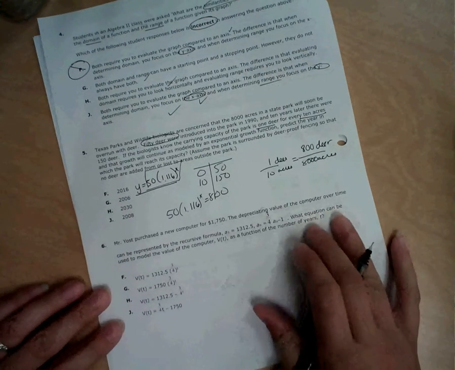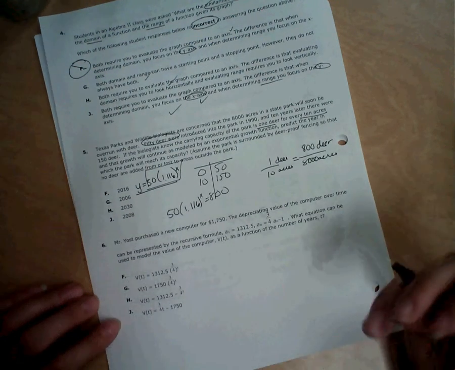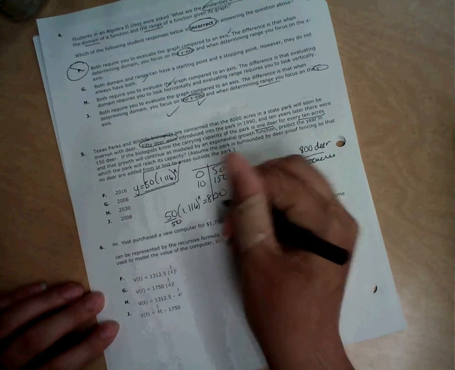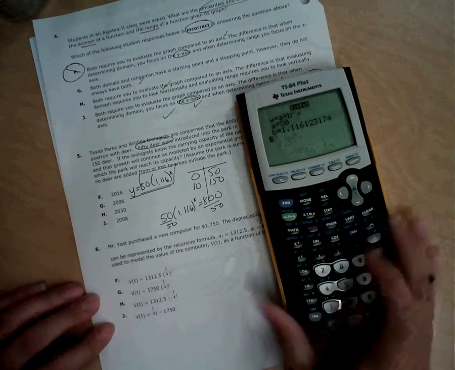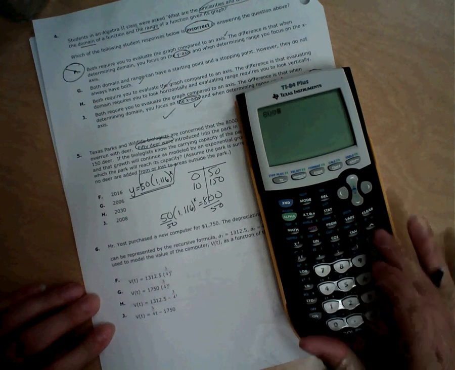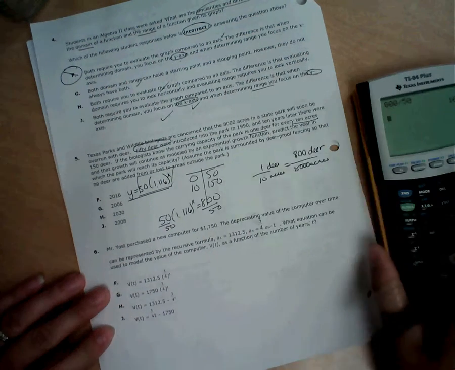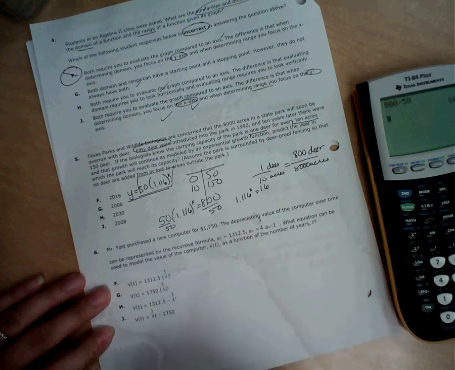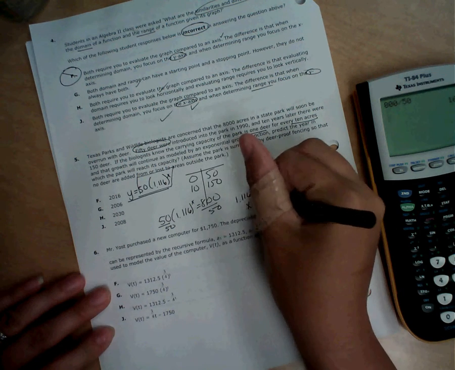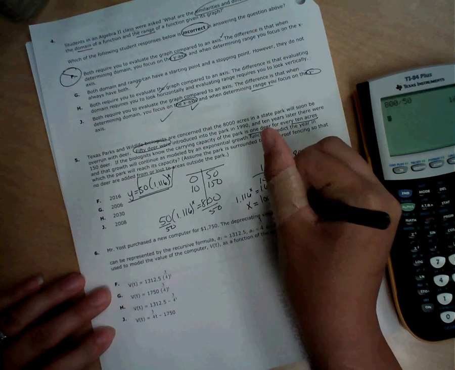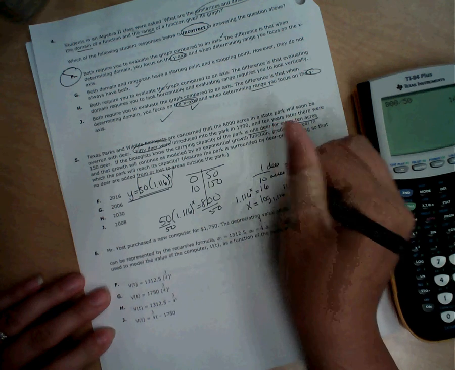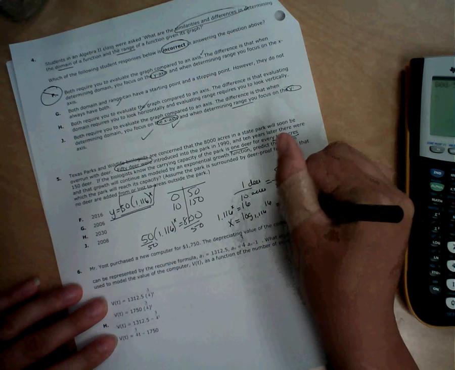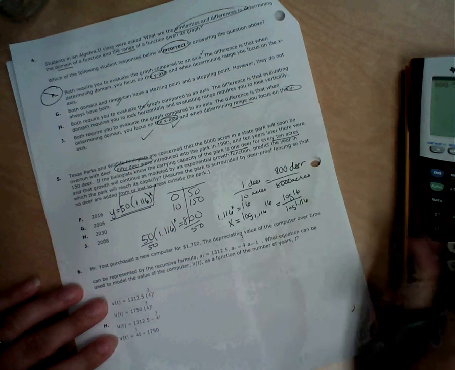I can solve it using my calculator. I can also solve it because I can change it to a log. So I'm going to do it that way. So I'm going to divide by 50. 800 divided by 50 is 16. So 1.116 to the x is equal to 16. Then I'm going to change this to a log. So I'm going to have x is equal to log base 1.116 of 16, which I would type in my calculator as log of 16 divided by log of 1.116.